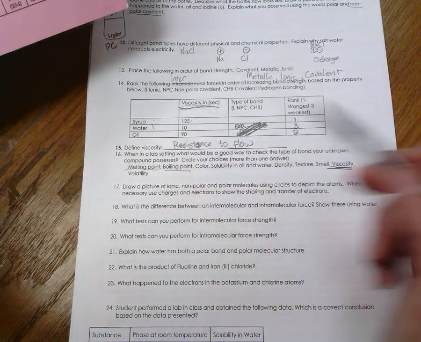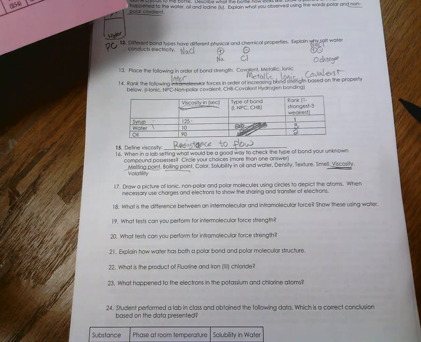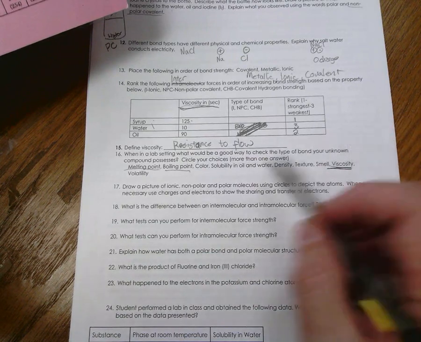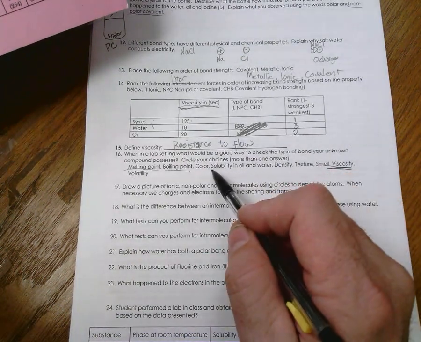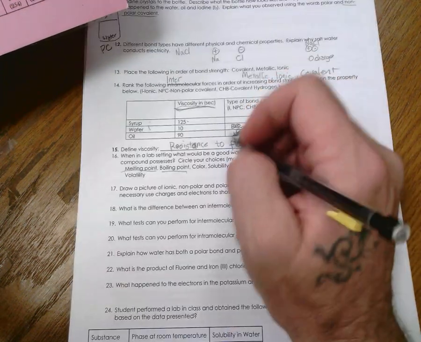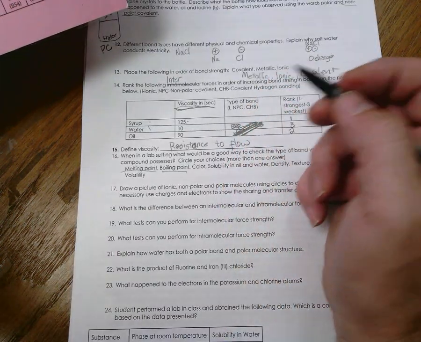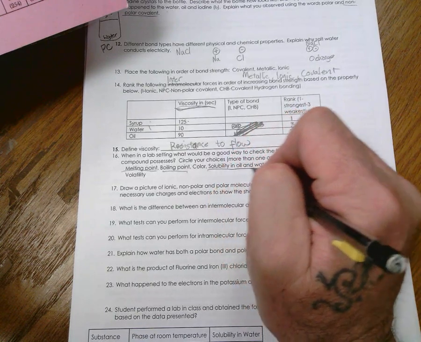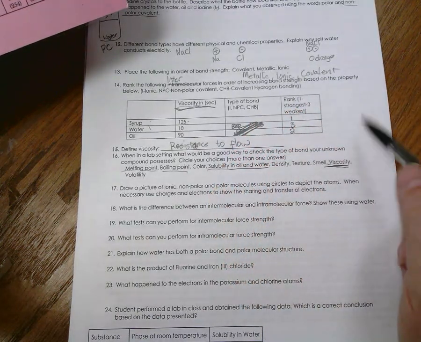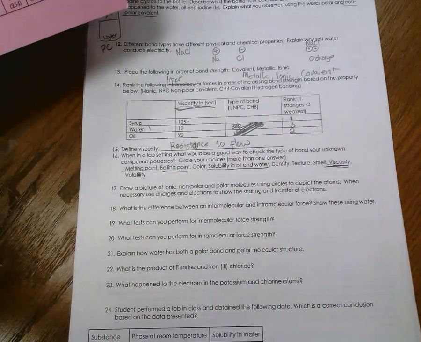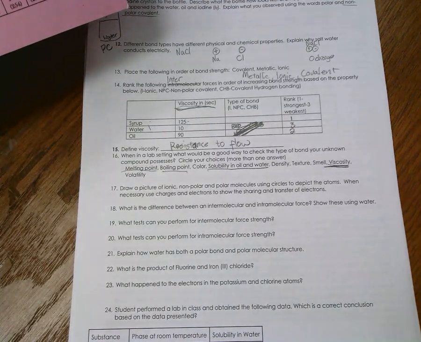Well, you can use melting point to test intramolecular. But you could use solubility, because that would tell you whether it's nonpolar or polar covalent. So you could use solubility in oil and water, viscosity, boiling point, and melting point. Those will all work.